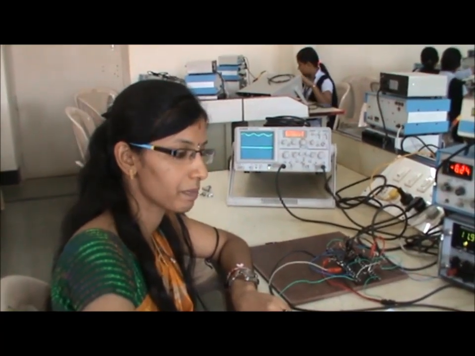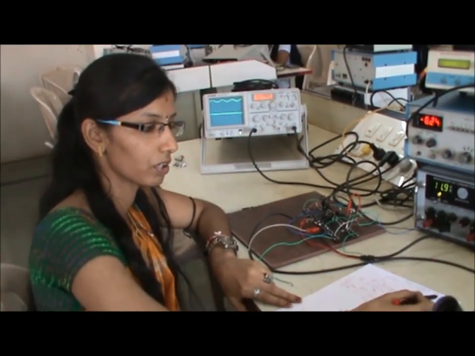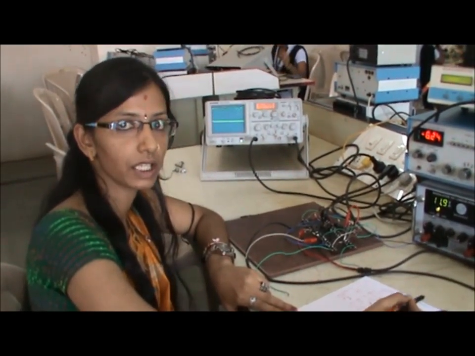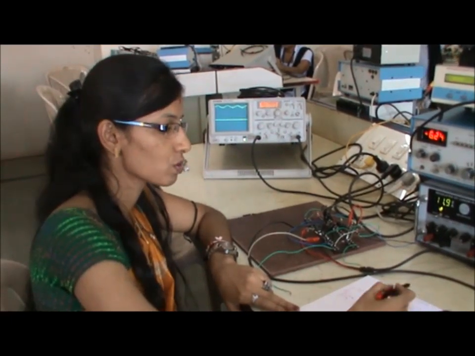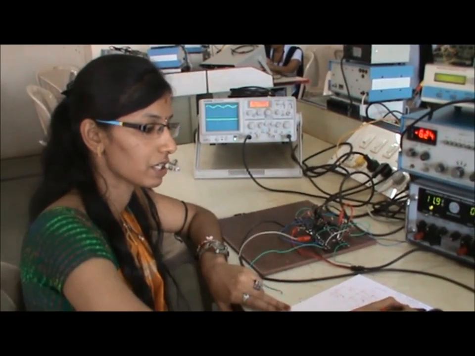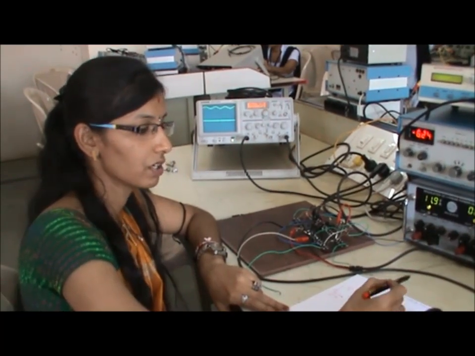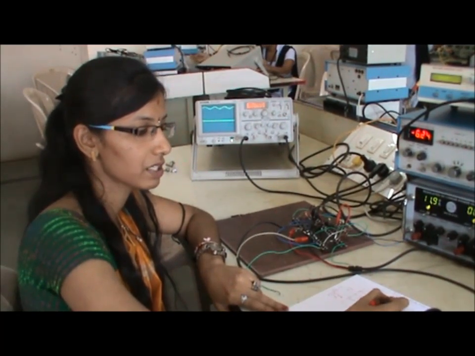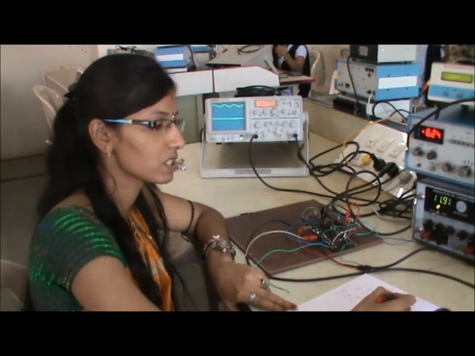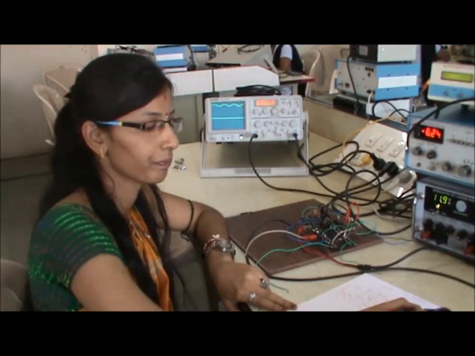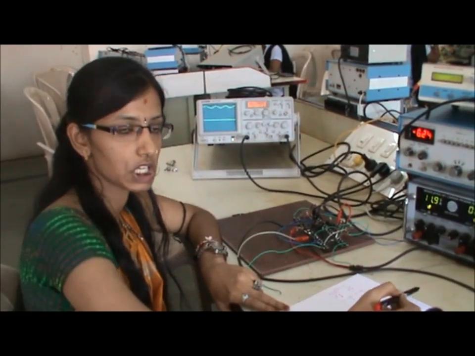Today we'll be studying the experiment called pulse amplitude modulation. We already know what amplitude modulation is: varying the amplitude of the message signal with respect to the carrier signal. In the same way, in pulse amplitude modulation, the amplitude of the message signal is varied with respect to a train of pulses. This is considered an analog modulation scheme.